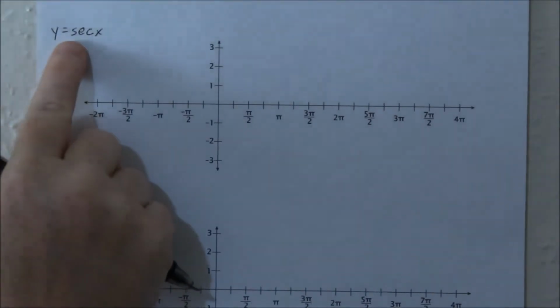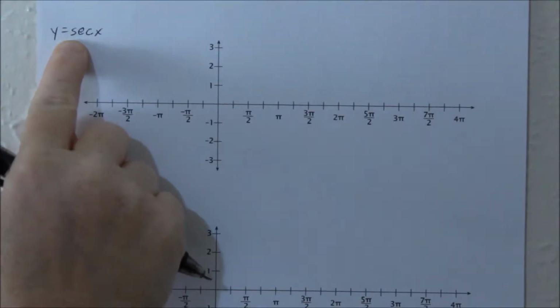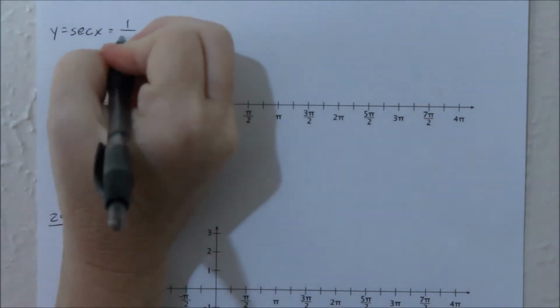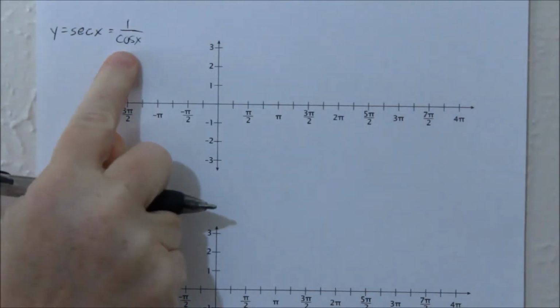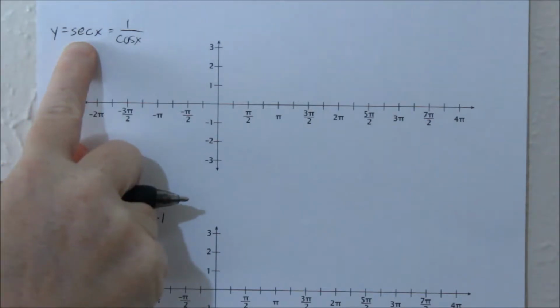Okay, now let's look at secant. Y equals secant x. Secant is the reciprocal of what? It's the reciprocal of cosine. So 1 over cosine is the same thing as secant.